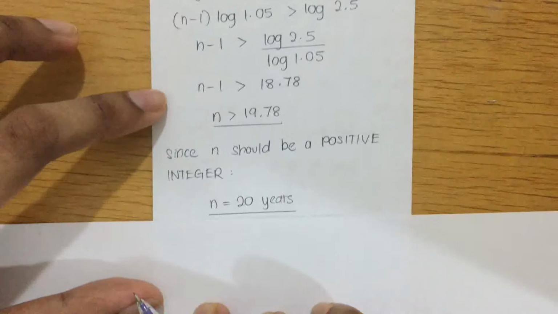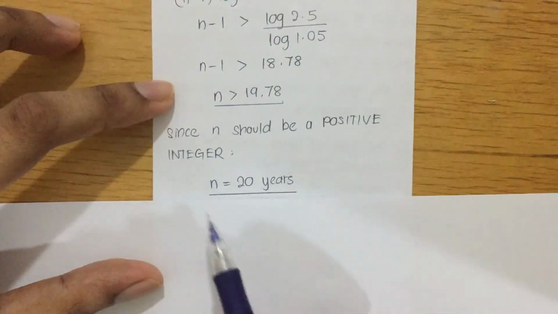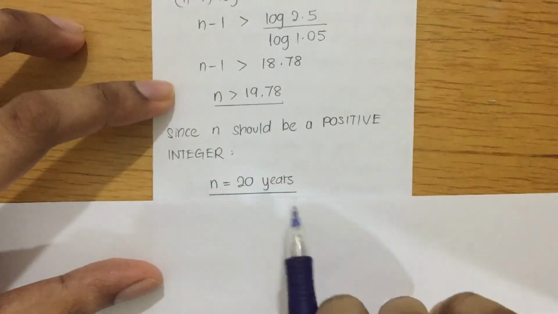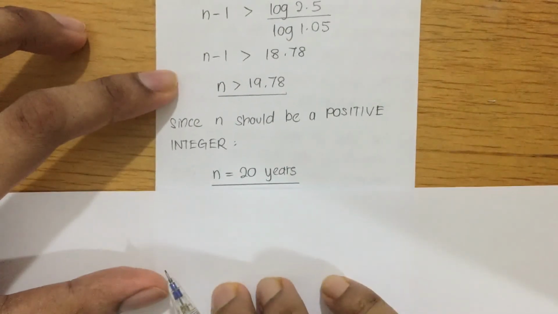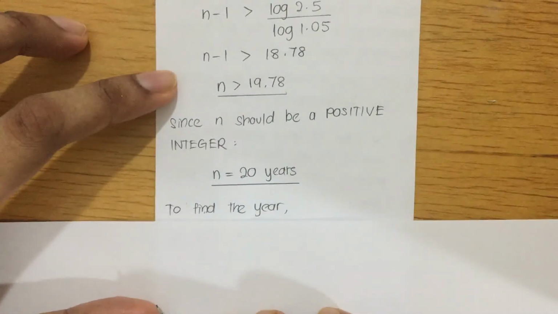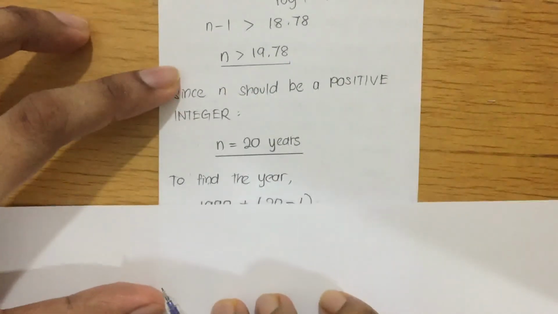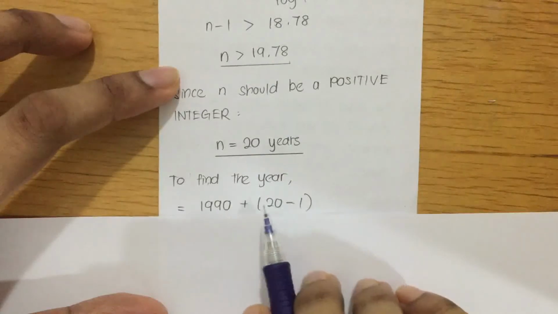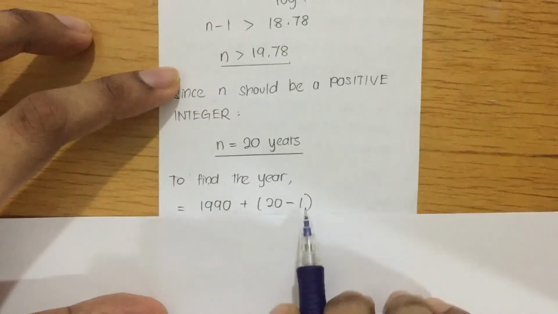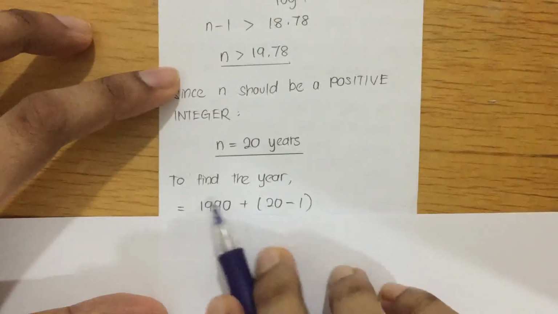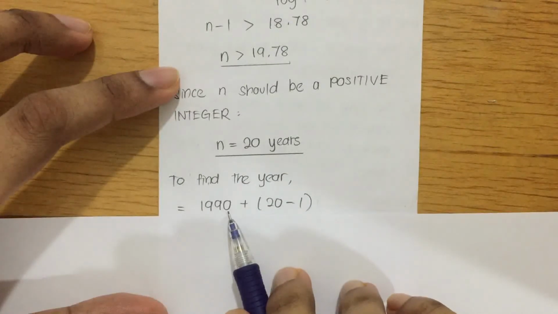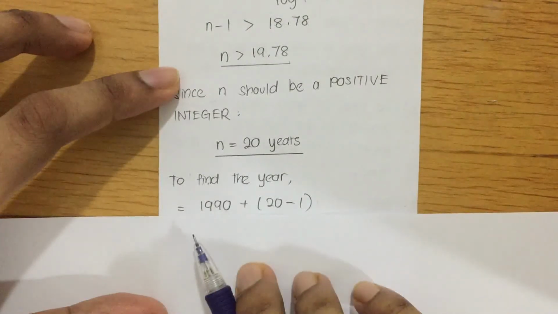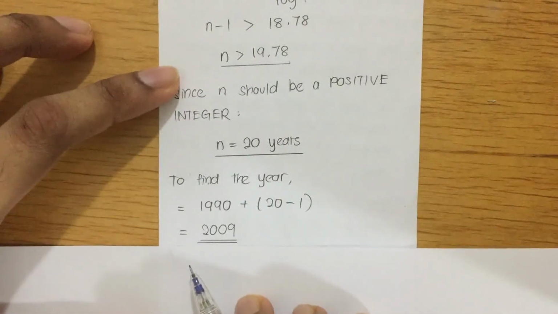Okay, but this is not the final answer. We just figure out the years, but we need to find out the exact year, guys. So to find the exact year, what we need to do? Let me show you. To find the year, from the year 1990, you plus with 20, you minus with 1. Why you minus with 1? Because you're including the year 1990 itself as the first year, guys. So you calculate this, you should get your year 2009.